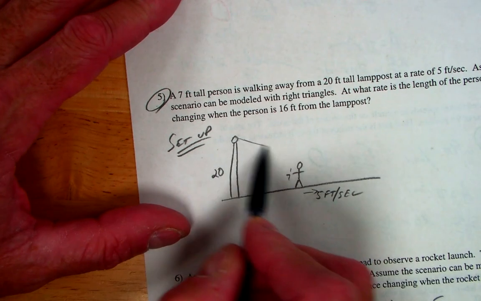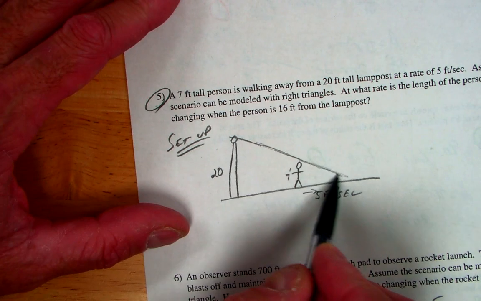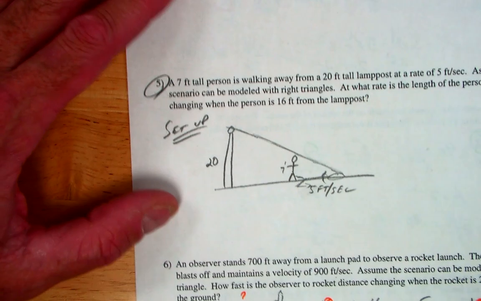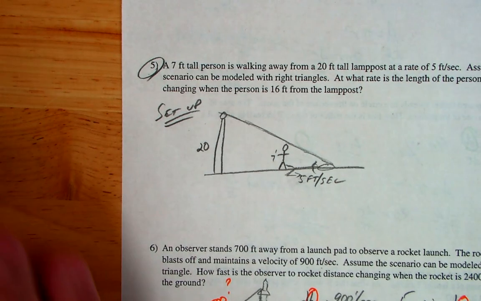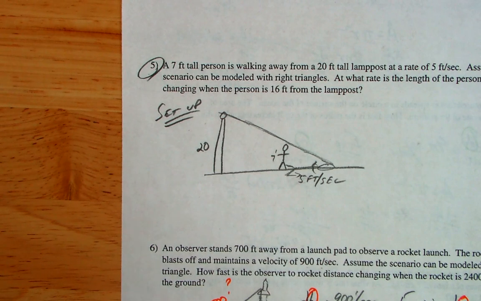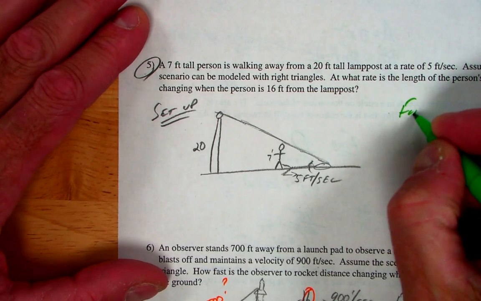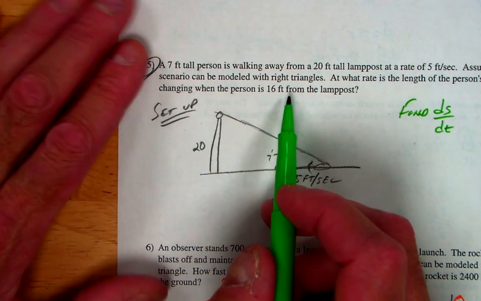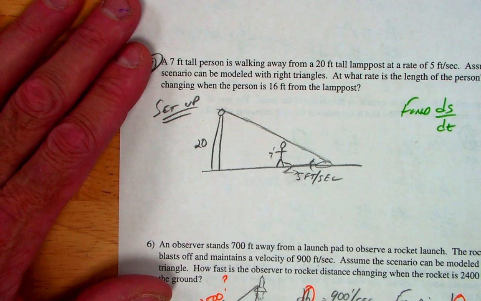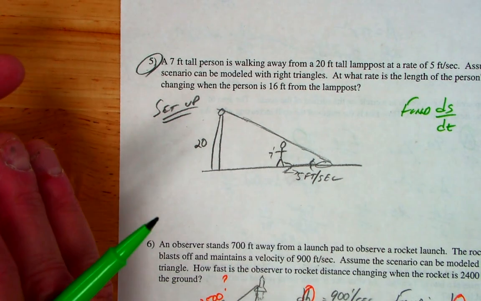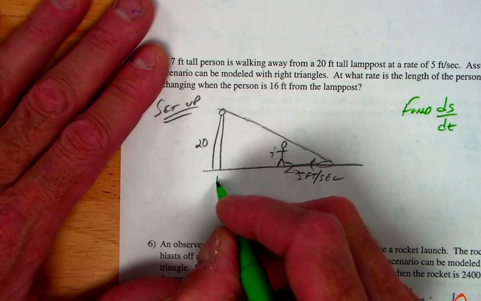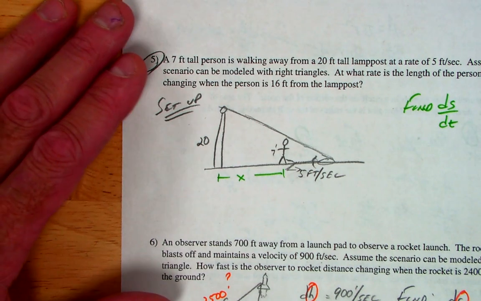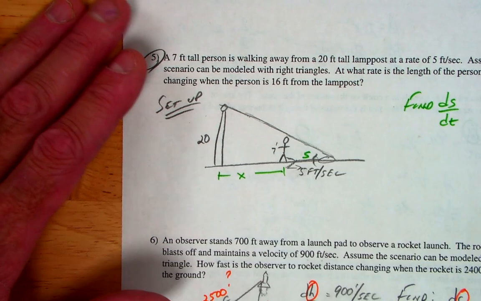Well, let's go ahead and get some things figured out here. Okay, so we got the shadow right here. Let's throw in a couple variables. They want to know the length of the person's shadow changing, so they want to find ds dt when they're 16 foot from the lamp post. Well, I don't have a variable listed for that, so I probably should. Let's call that x. And we're going to call the length of the shadow s.